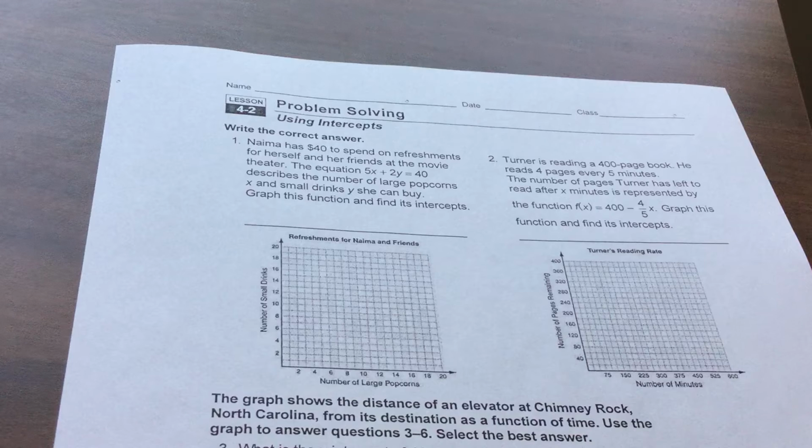So it says Naima has $40 to spend on refreshments for herself and her friends at the movie theater. The equation 5x plus 2y equals 40 describes the number of large popcorns x and small drinks y she can buy. Graph this function and find its intercepts.